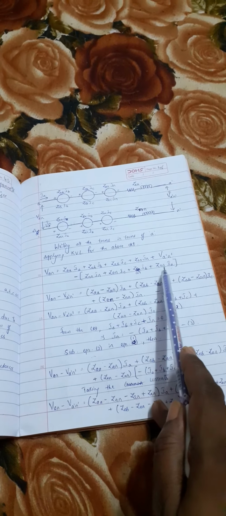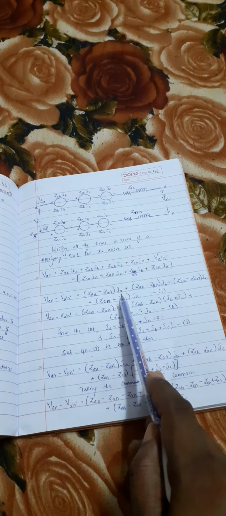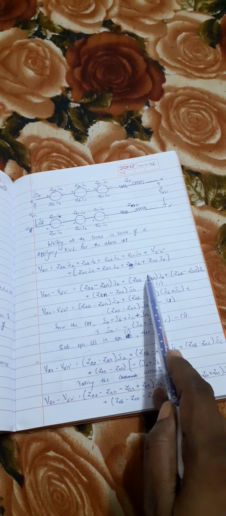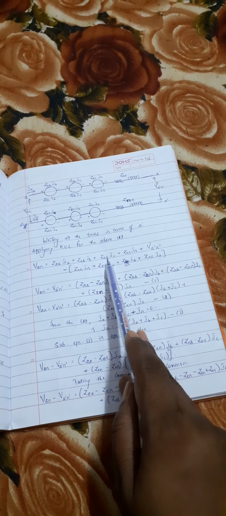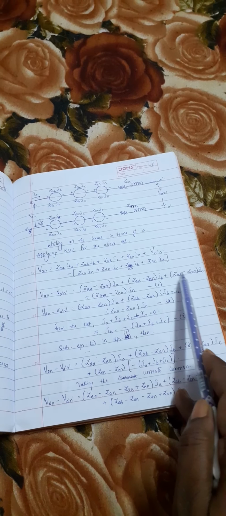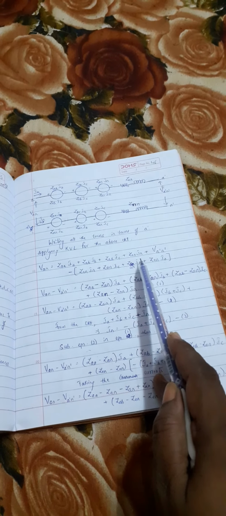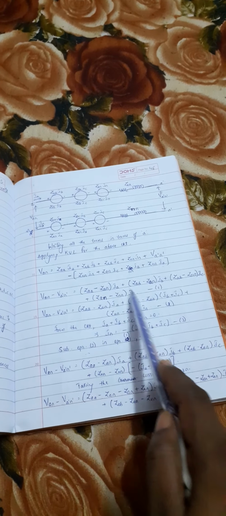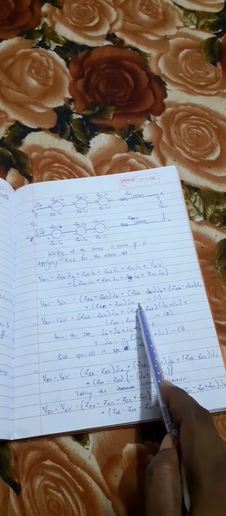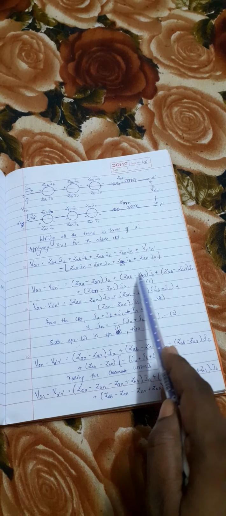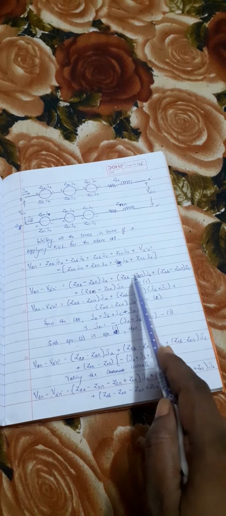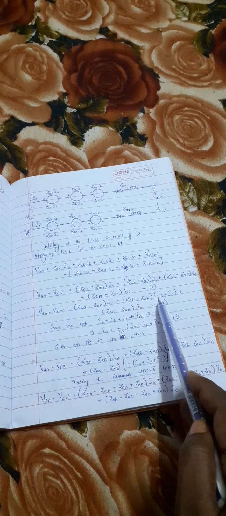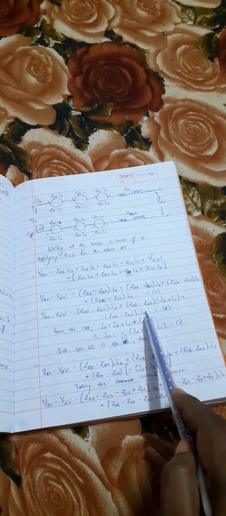So ZAA minus ZAN times IA plus ZAB minus ZAN into IB plus ZAB minus ZAN times IC plus ZAN minus ZNN times IN. Now if you observe, these two terms are the same. So when I take this as common, I can write it as ZAB minus ZAN into IB plus IC. The other terms will be the same.